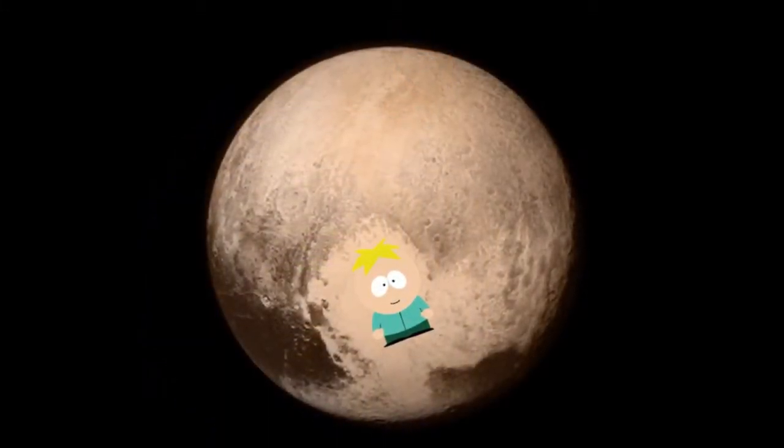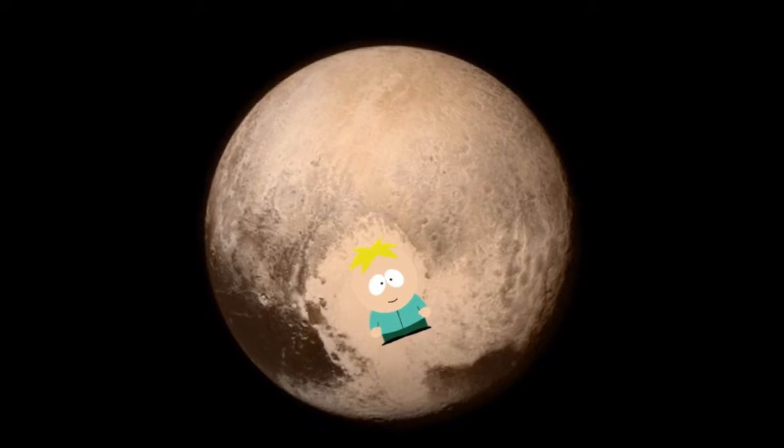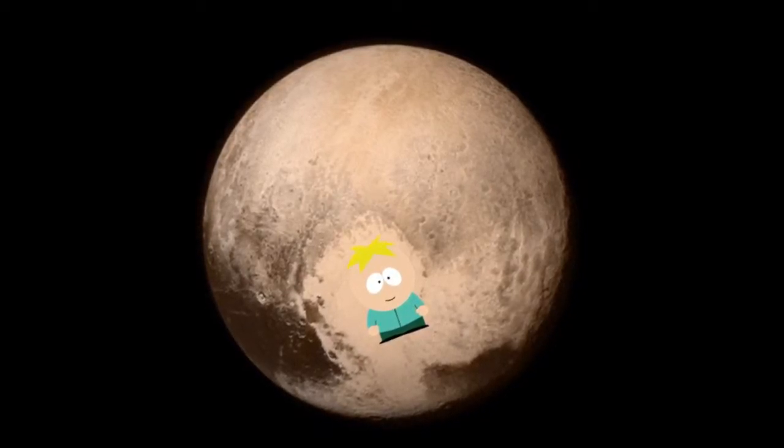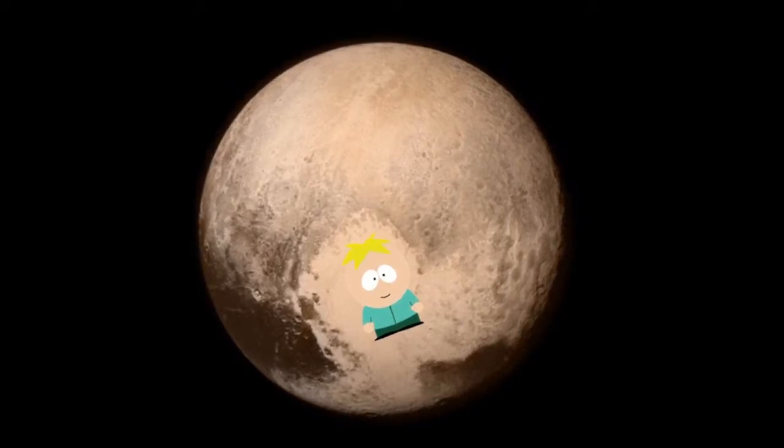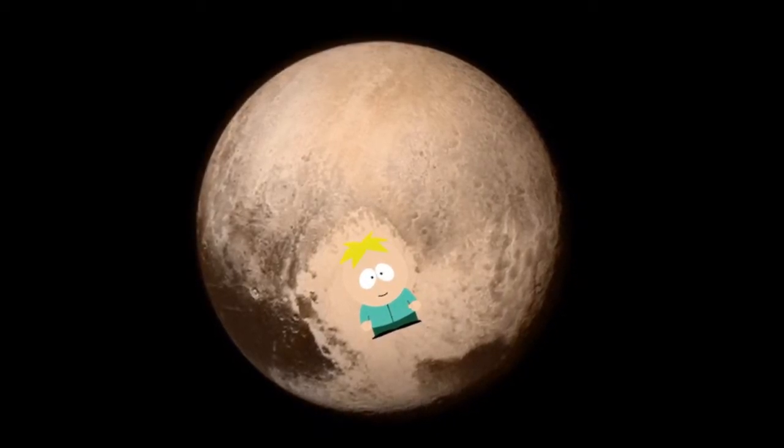Pluto is a dwarf planet. Pluto is made of ice. Pluto is the last planet in the Sun's gravitational pull. Pluto orbits the Sun in a counterclockwise rotation. Pluto is 39.2 AUs away from the Sun.